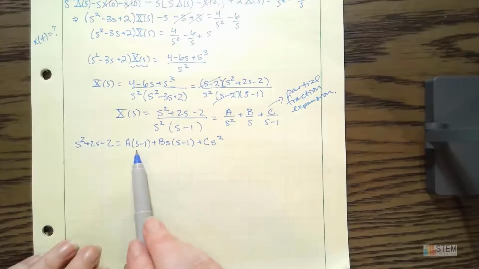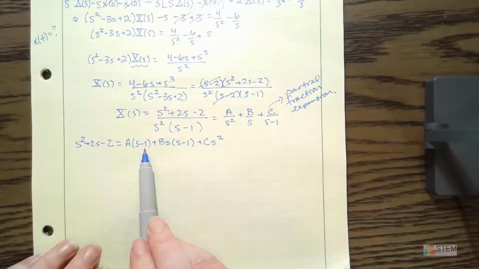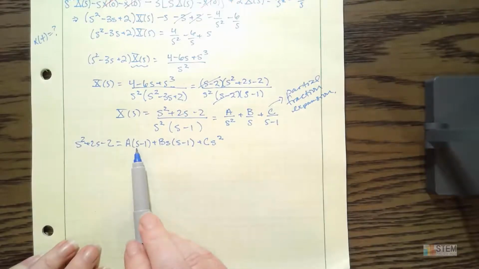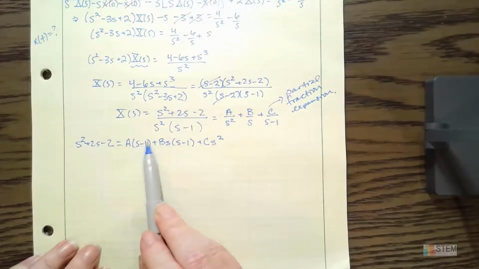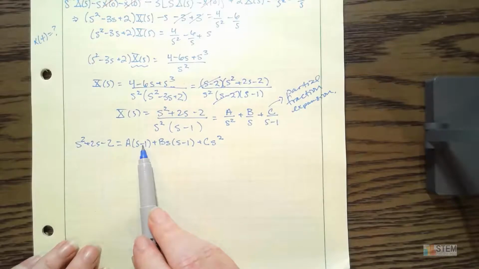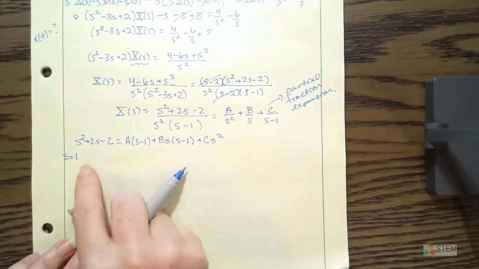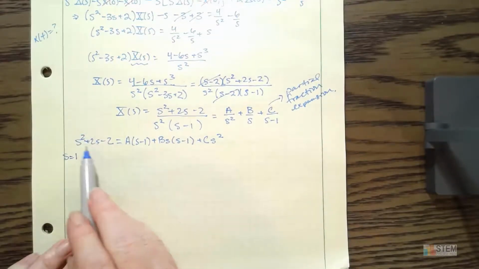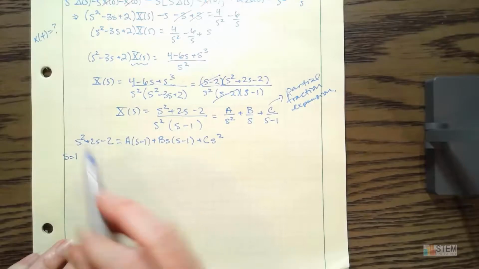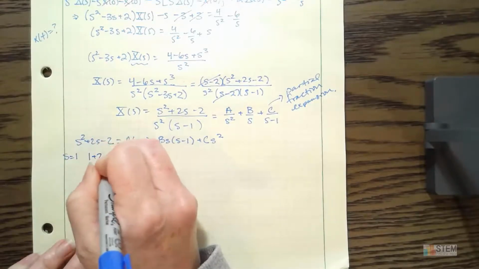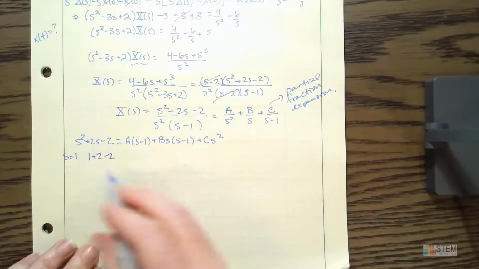So what we're going to do is plug in different values for s to get our different equations. Obviously, if you can make these terms go to 0, it's going to save you some time. So first of all, I'm going to put in s equals 1. Let's plug in s equals 1 everywhere we see s. That gives me 1 plus 2 minus 2 on the left.